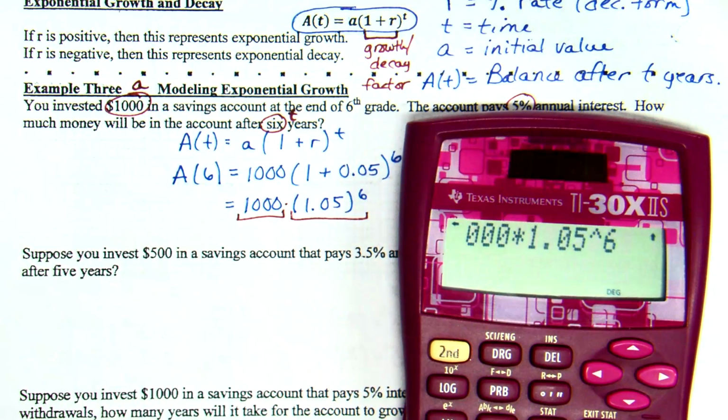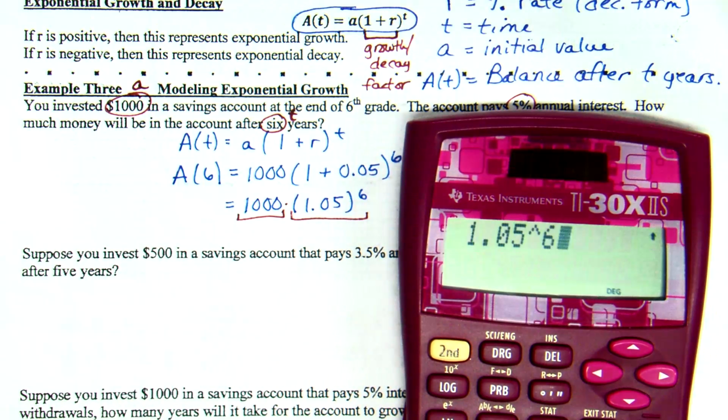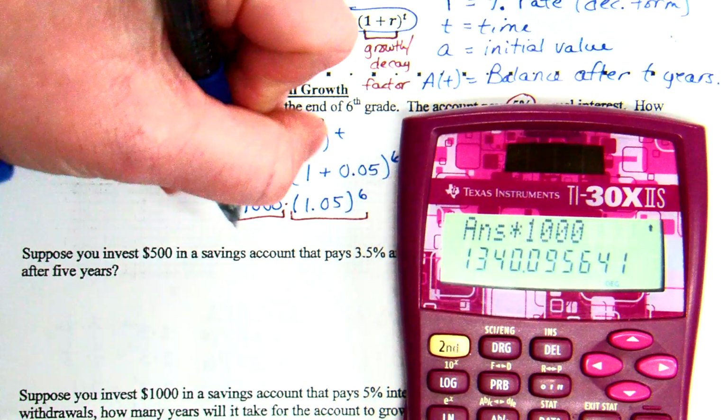Here's the deal. Does your answer match my answer? If your answer matches my answer, you figured out how to use your calculator. If your calculator doesn't let you type in a big long string of things, then by all means, instead I'm going to do 1.05 raised to the sixth. However I do that, I'm going to hit equals, and then I'm going to multiply by 1,000. This comes down to knowing the calculator you like to use. Okay, if you use one of mine, they're all the same, so.